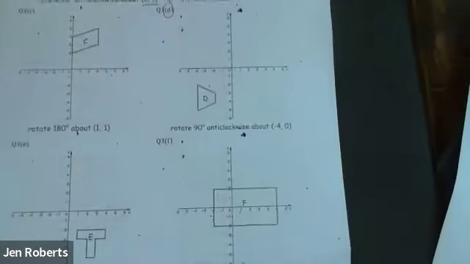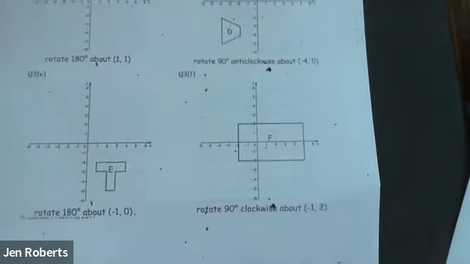Okay, if you have a go at C, D, E and F yourself, put me on pause, unpause when you're done. Okay, let me have a go at these 4. Start with C.